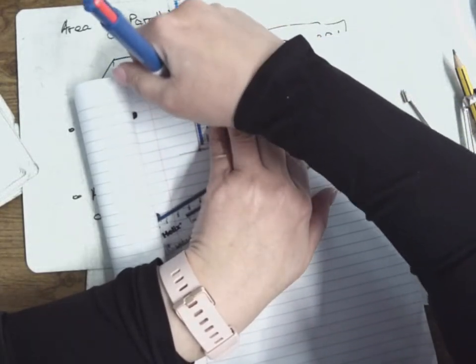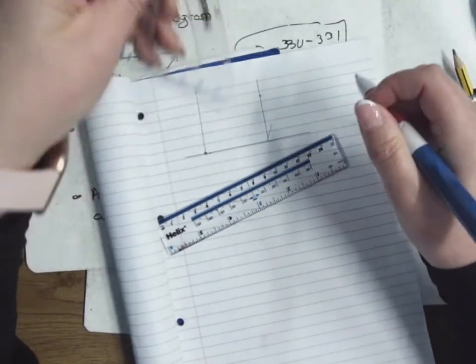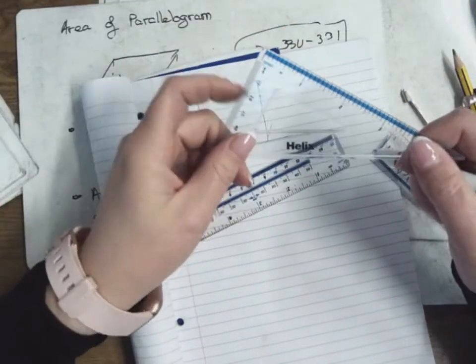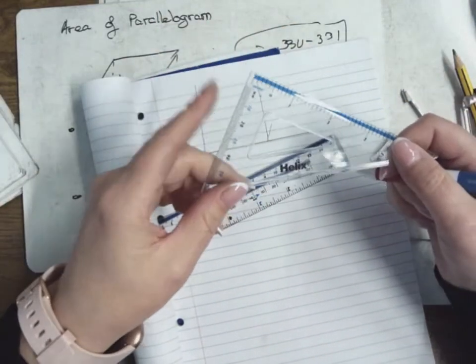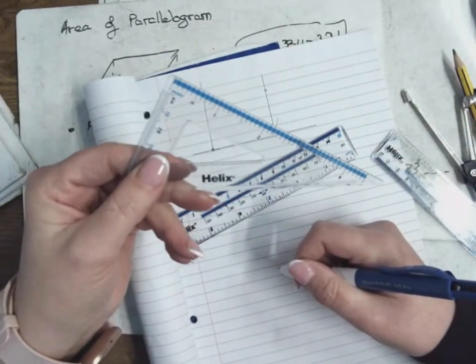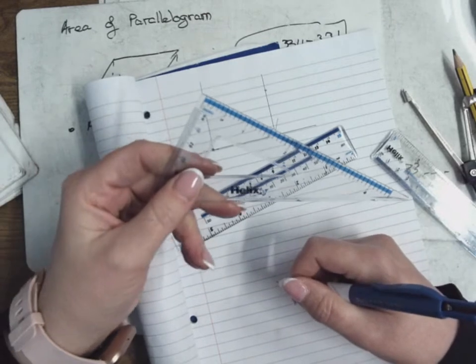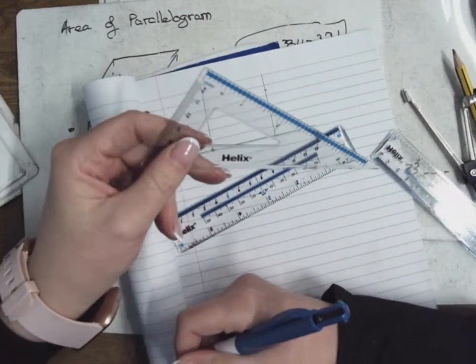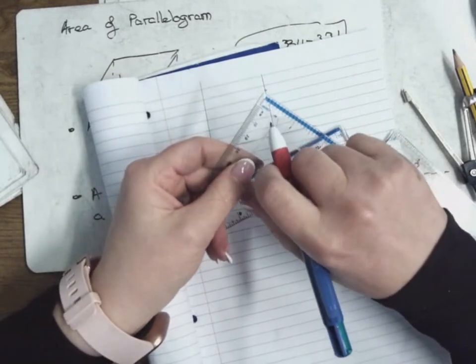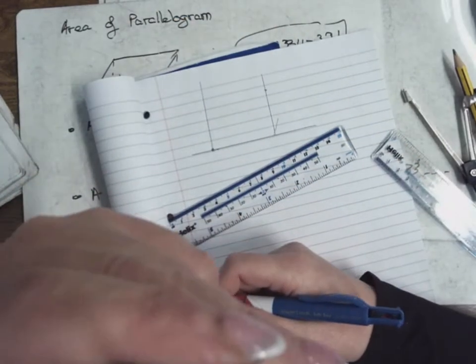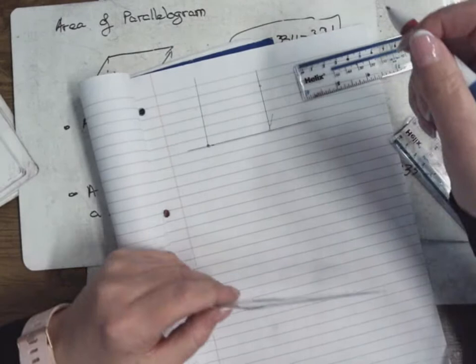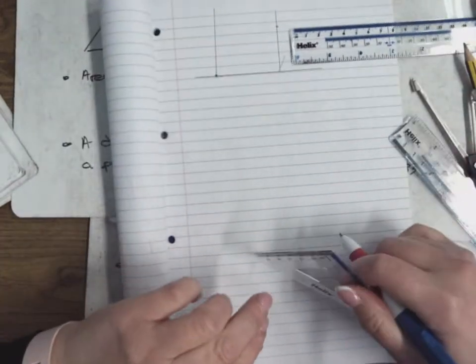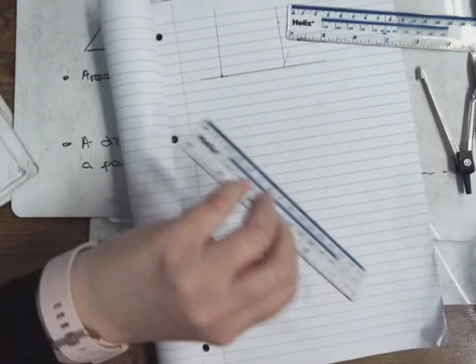Is that all right? So effectively, this angle up here is a right angle. That's all you need to know. So anytime you need to draw a right angle, you can use that triangle. If you're drawing a perpendicular line, you're drawing a right angle. Got it? Okay. Next thing I want to do is if you want to draw a parallel line.